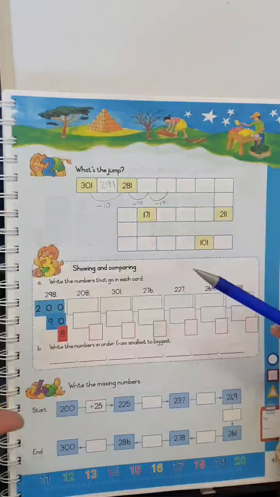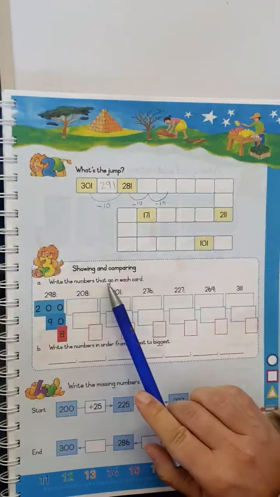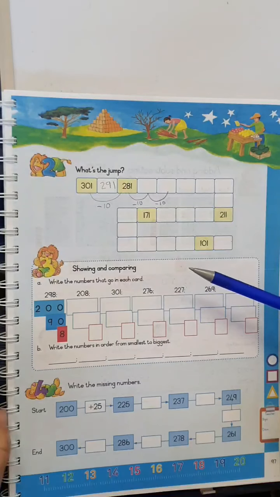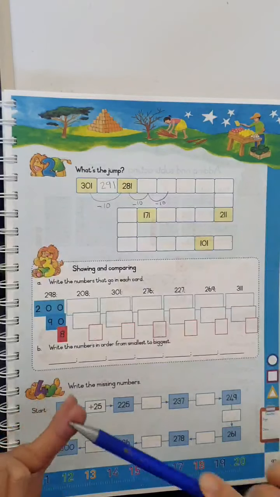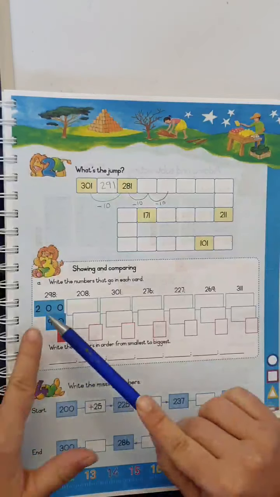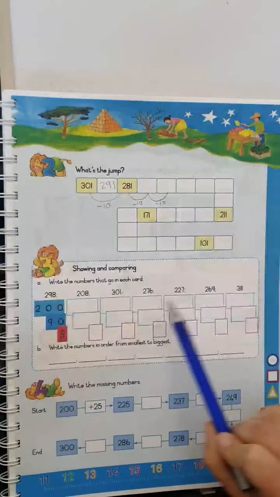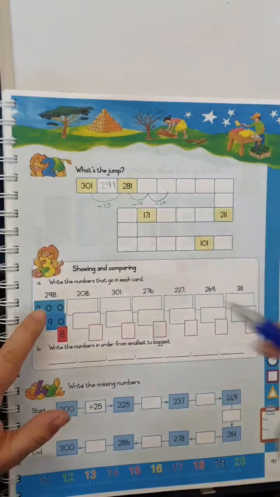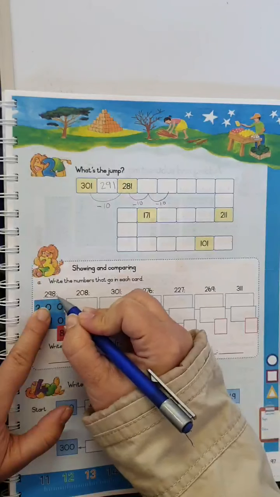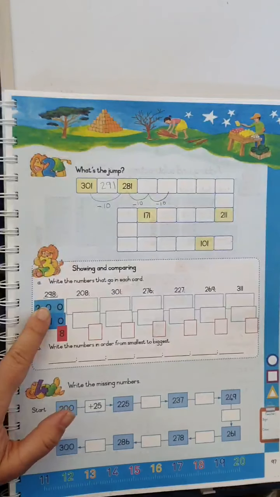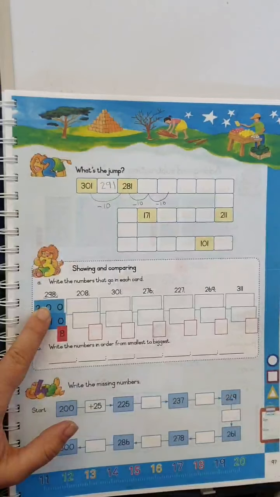Now, showing and comparing. Write the numbers that go in each card. Again, here we are doing hundreds, tens, and units. All of them have hundreds, in fact. Remember, this is a number, 298. How many digits does this number have?